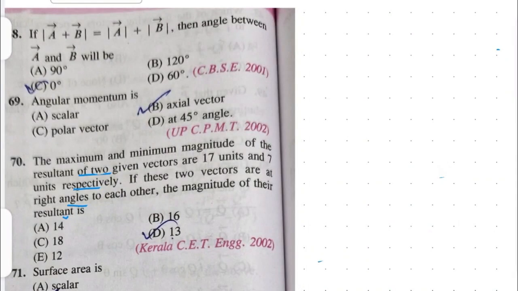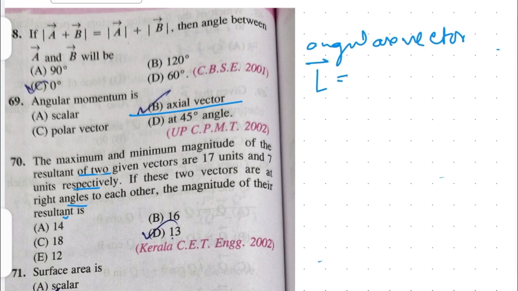So our next question: angular momentum is an axial vector. How? Because we know angular momentum is given by L vector equals R vector cross momentum.